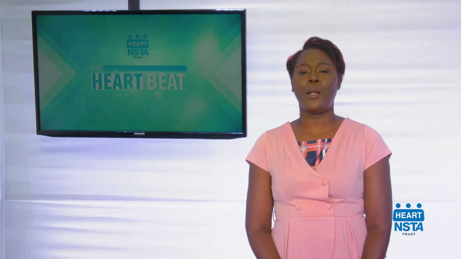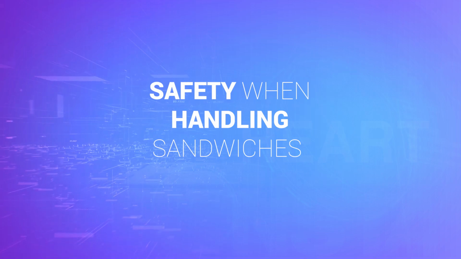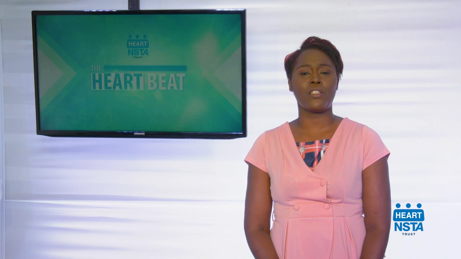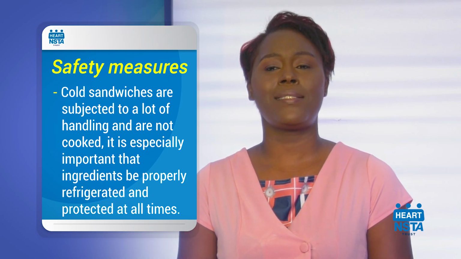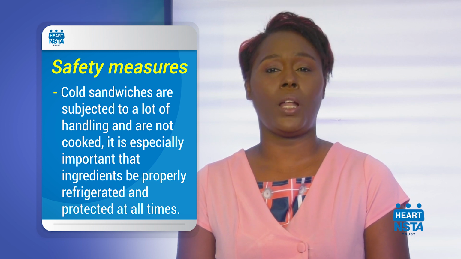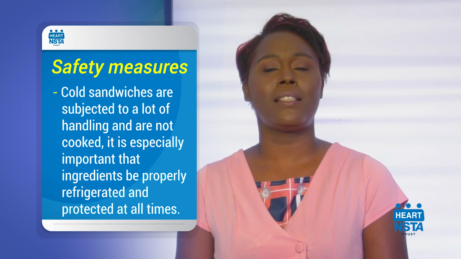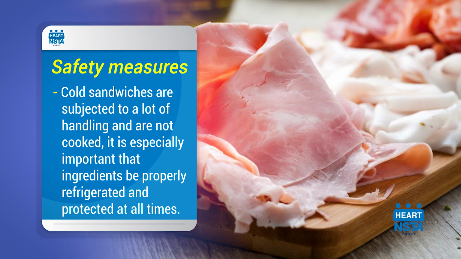In this section, we will be looking at safety when handling sandwiches. You must adhere to the following safety measures when handling sandwiches. Because cold sandwiches are subjected to a lot of handling and are not cooked, it is especially important that ingredients be properly refrigerated and protected at all times.